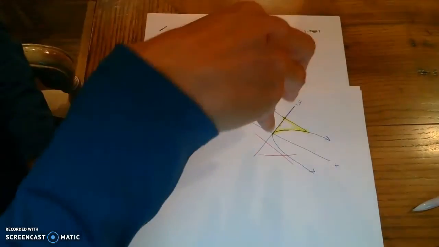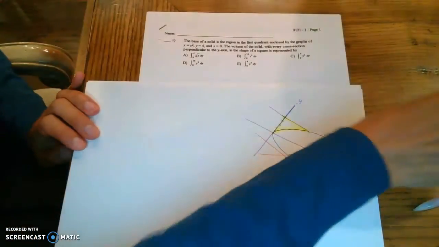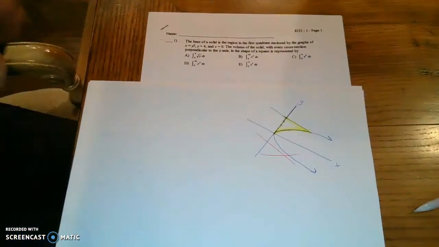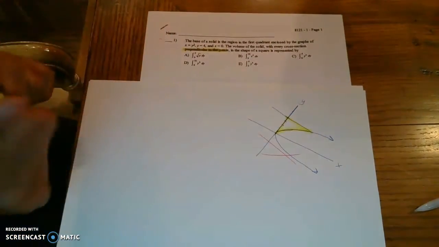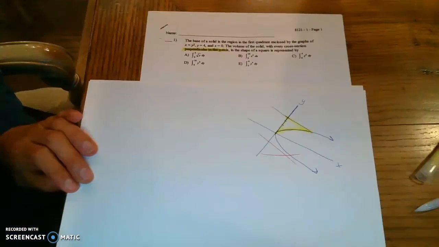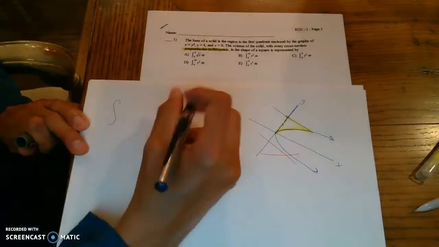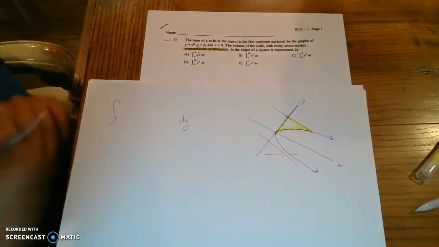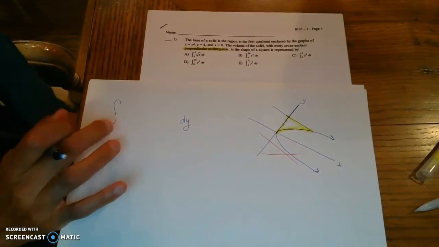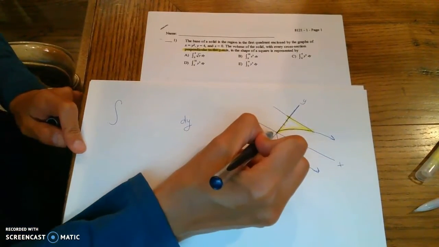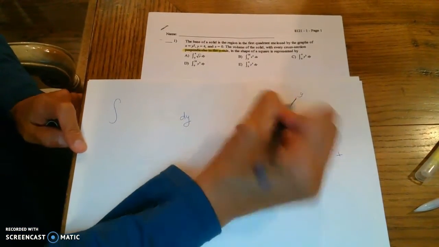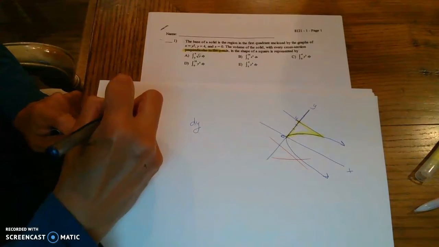Now remember, aerial view, and then they tell us that we're perpendicular to the y-axis. As soon as I see perpendicular to the y-axis, well then I know that it's going to be in terms of dy. So I know I need to integrate dy, and I know that my bounds need to be off of the y-axis. So my bounds in the first quadrant is going to be from 0 to 4. So okay, that's 0 to 4.